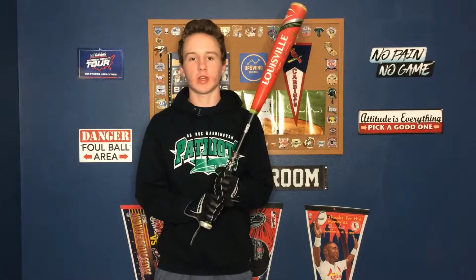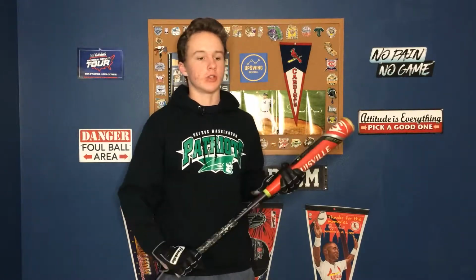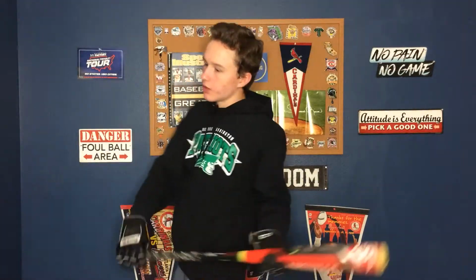You can't be too extreme. You can't be on the flight path of the ball forever. You can't really reach all the way back here and then try to stay all the way through the zone, because that's a long swing that's just going to slow it down, and you're probably not going to hit anything because you're so slow.